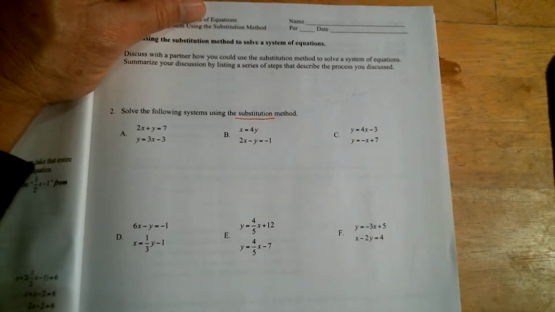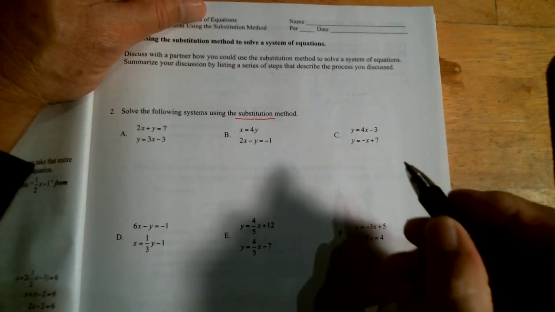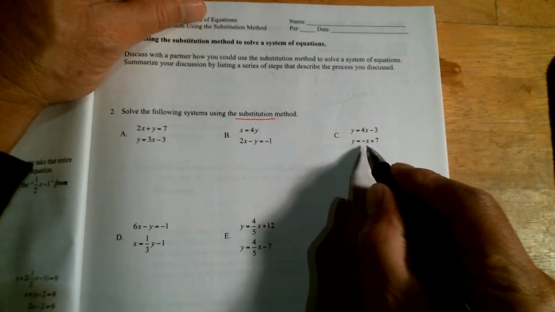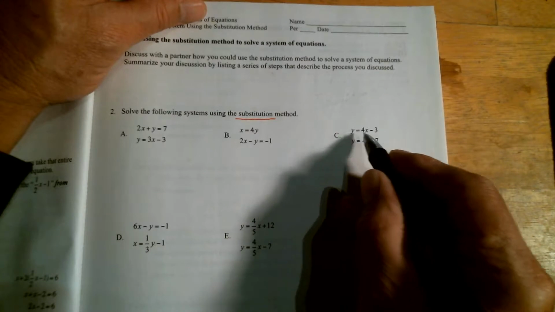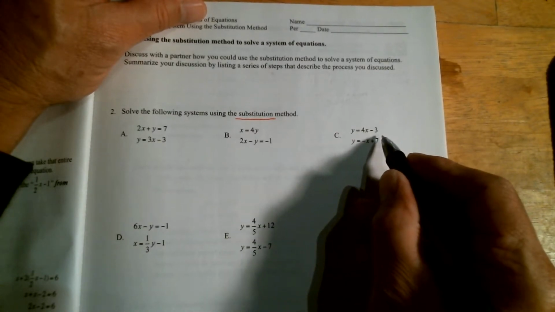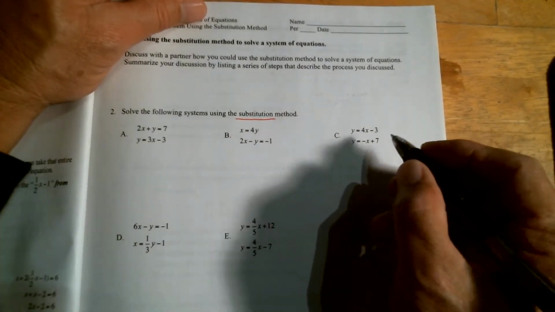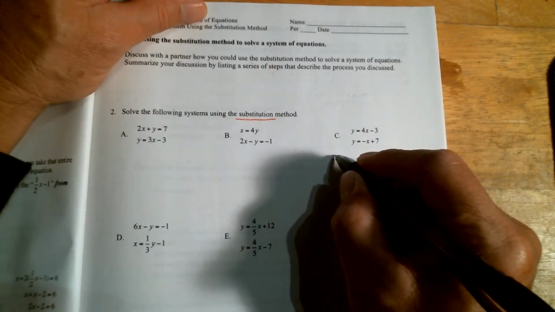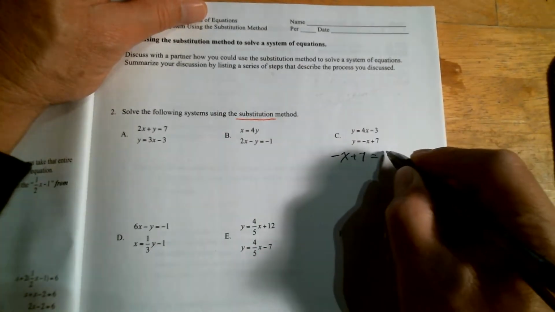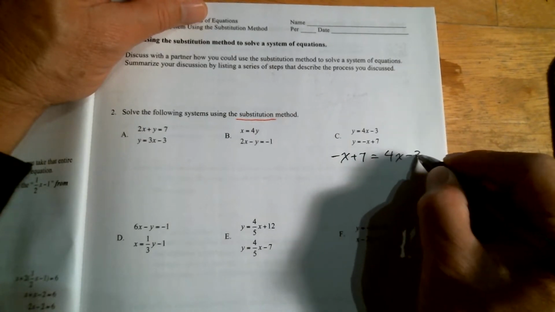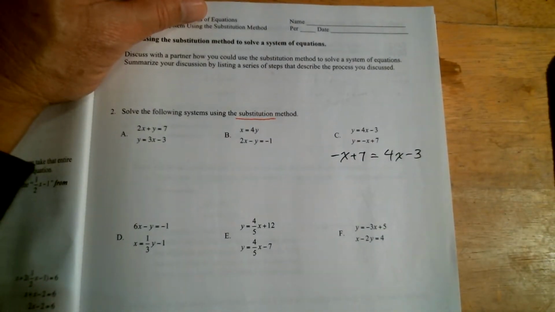Okay? So let's use the substitution method. I'm going to use the second value of y and make it equal to the first value of y. So this is how I am going to write it. Negative x plus 7 equals 4x minus 3. Did you see what I just did?